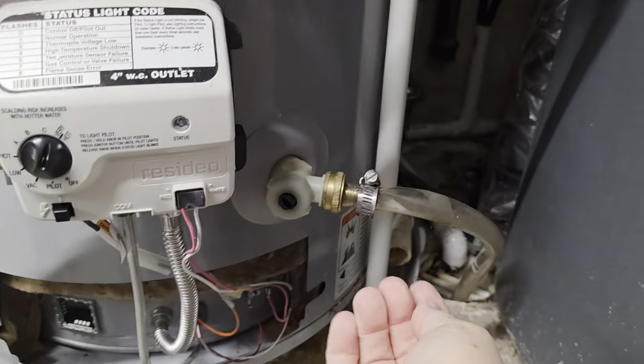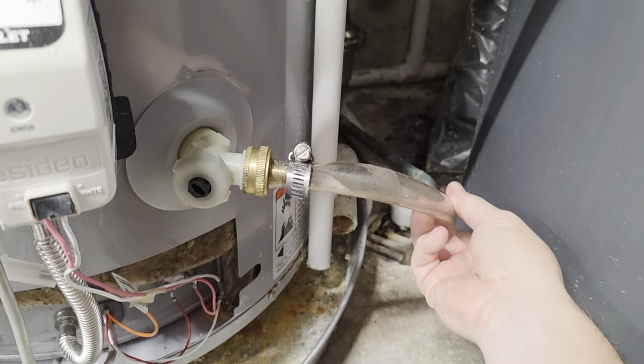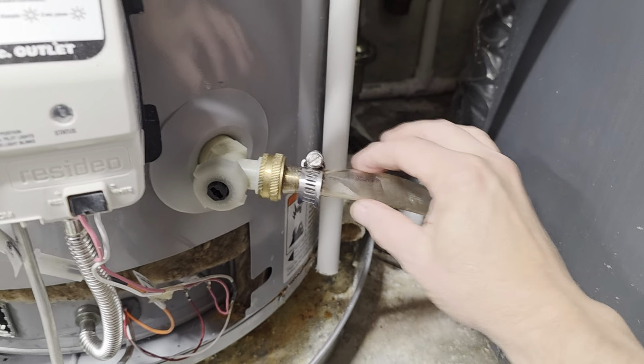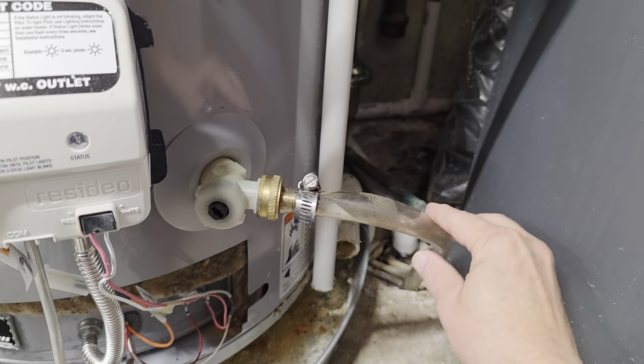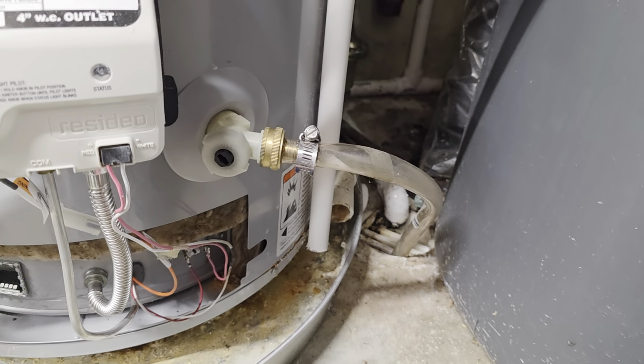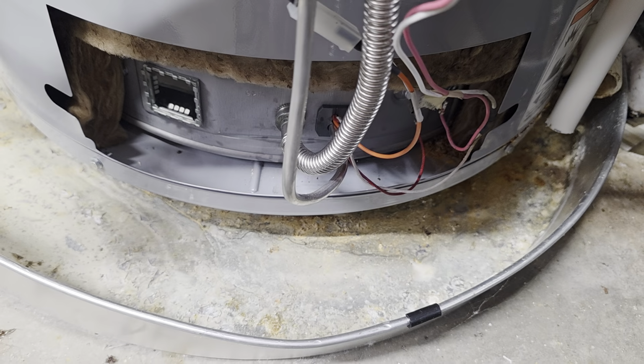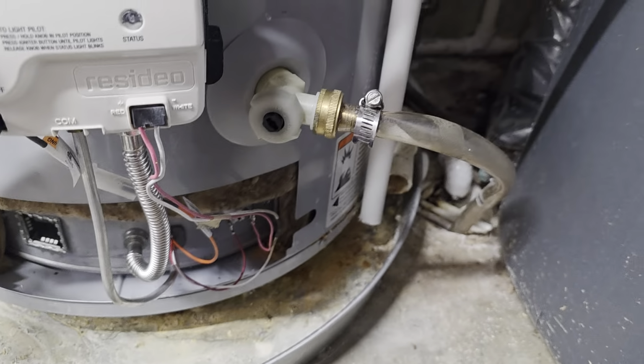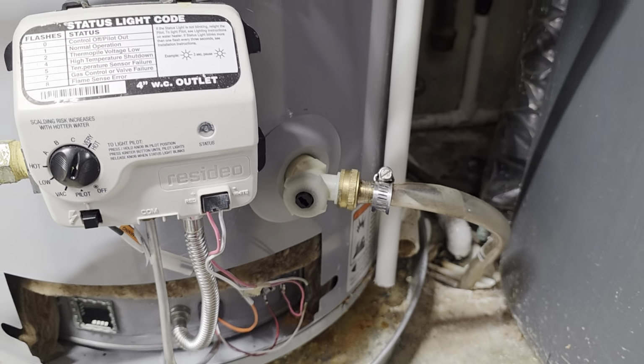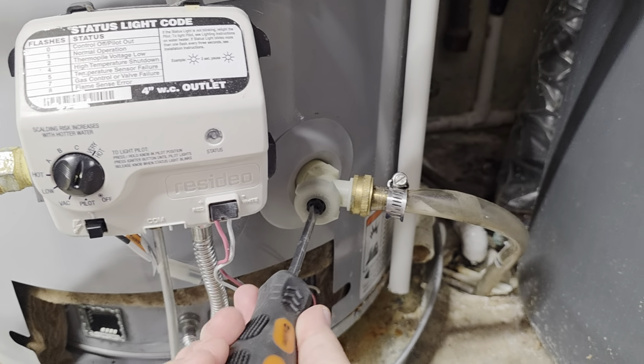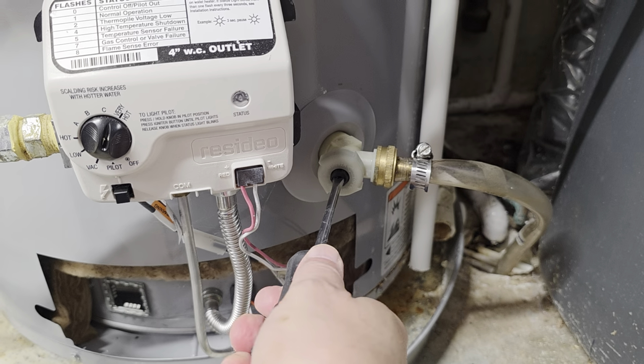So when you see through this clear hose, which I have here, whiteness traveling through in the water, that's basically dirt. That kind of dirt down there that you see in the pan. So let's get this going. So we're going to put this in. I usually start off first slow.